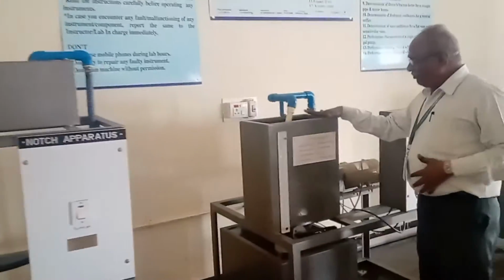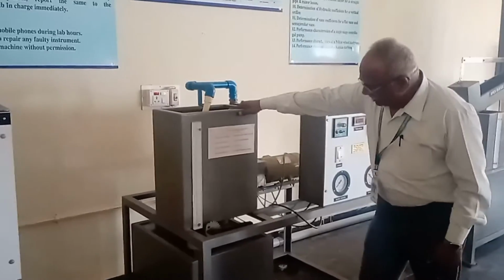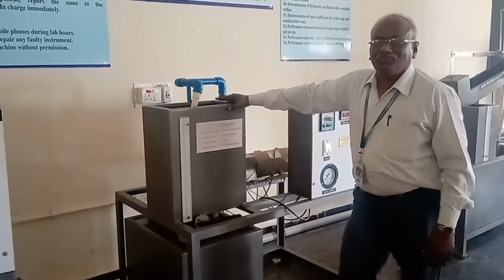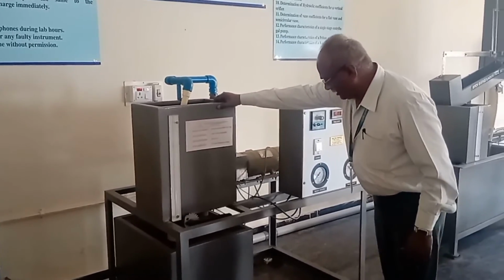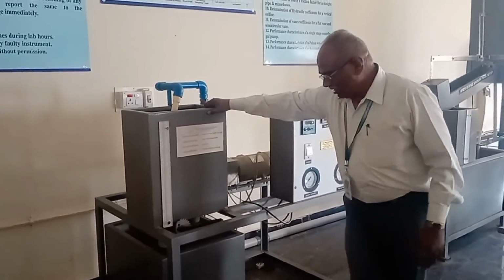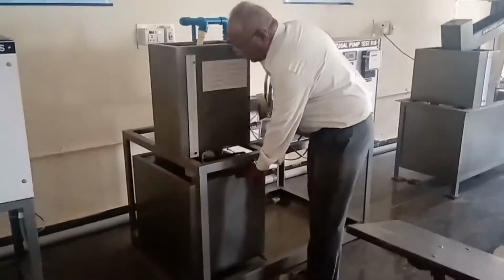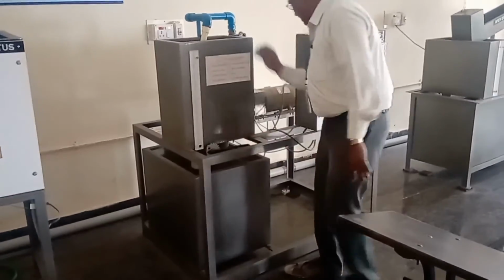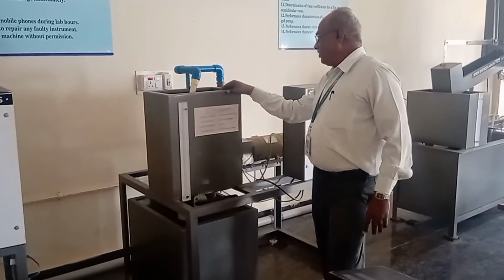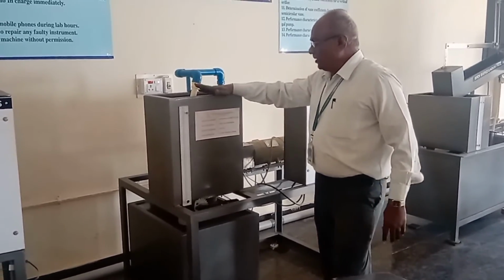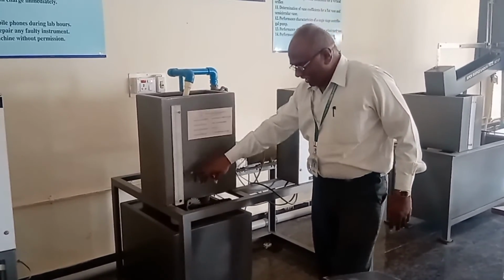This one is the centrifugal pump. In order to find the efficiency of this centrifugal pump, this is the setup. These are all the models. This one is the sump tank. Through this, we can lift the water. It is provided with the motor. By operating the motor, we can lift the water and we can allow the water to collect in the collecting tank, and we can measure.